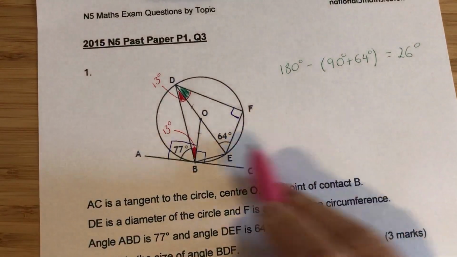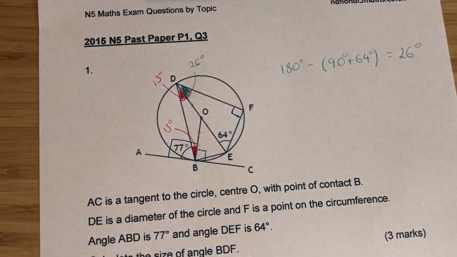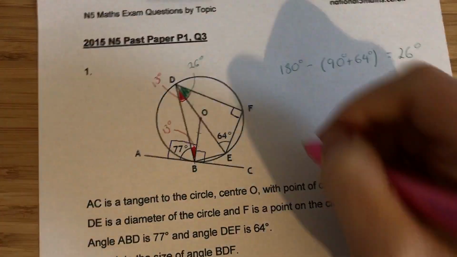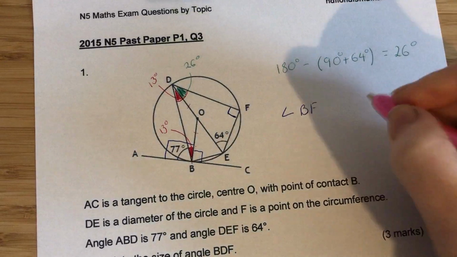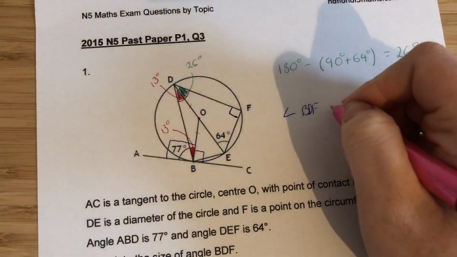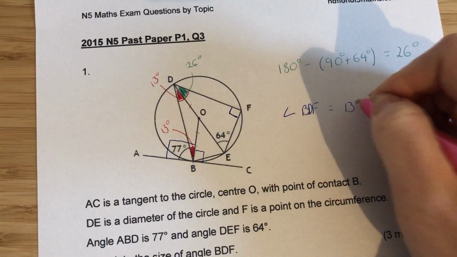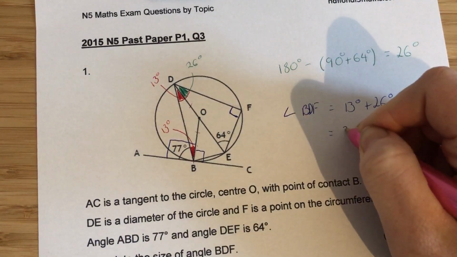So we've got this one here is 13 degrees, this one is 26 degrees. So we know that our angle BDF, the one that we were looking for, will be 13 degrees plus 26 degrees, so 39 degrees.